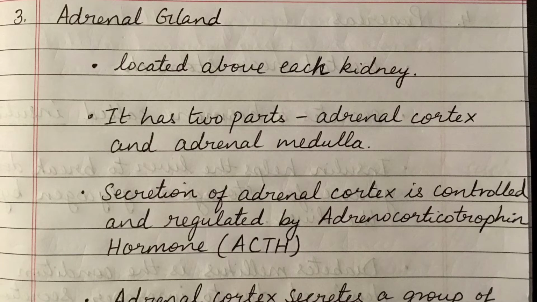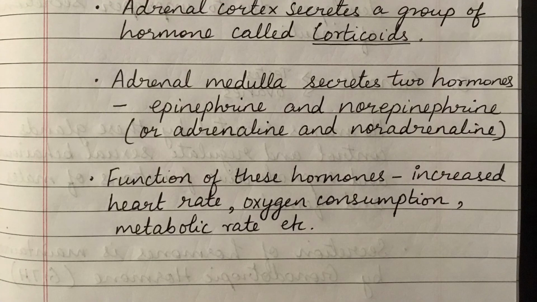Adrenal gland. It is located above each kidney. It has two parts, adrenal cortex and adrenal medulla. The secretion of adrenal cortex is controlled and regulated by adrenocorticotrophin hormone or ACTH. The adrenal cortex secretes a group of hormones called corticoids. The adrenal medulla secretes two hormones, namely epinephrine and norepinephrine, also known as adrenaline and noradrenaline.